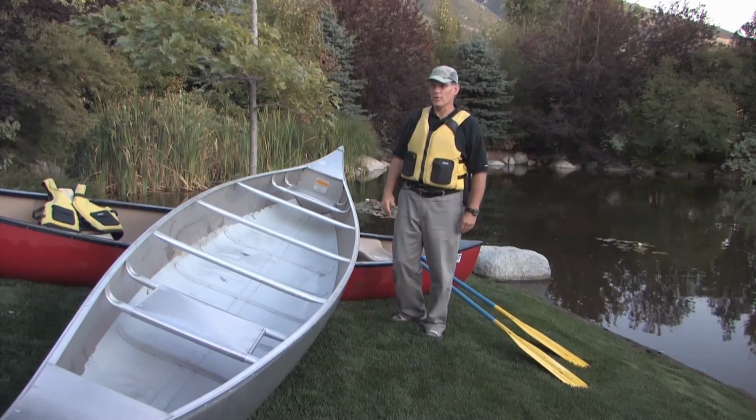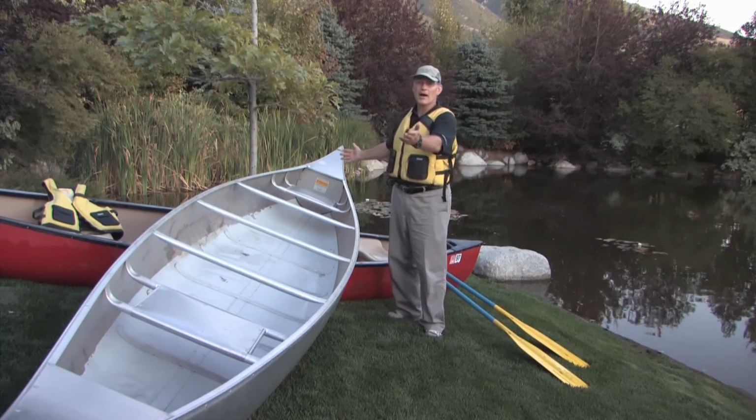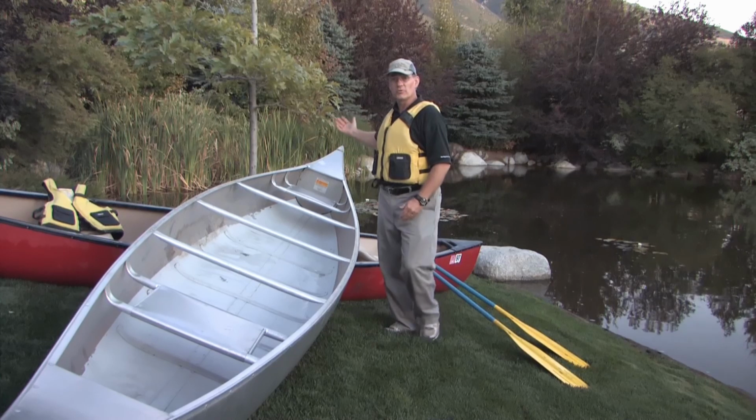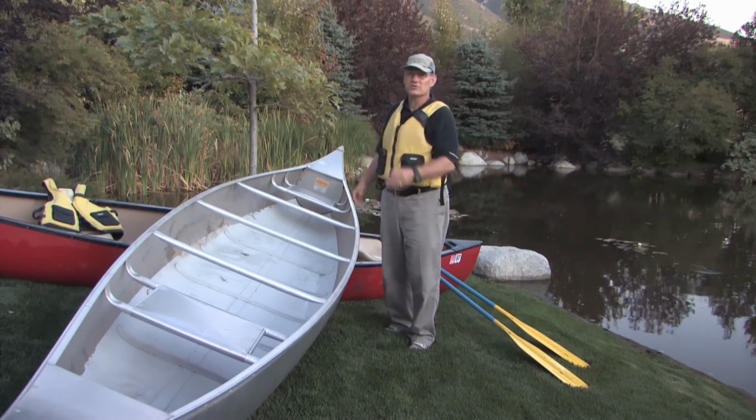Let's go over parts of the boat. Of course, you've got the stern and the bow, but how would you know the difference between the stern, which is the back, and the bow, which is the front?